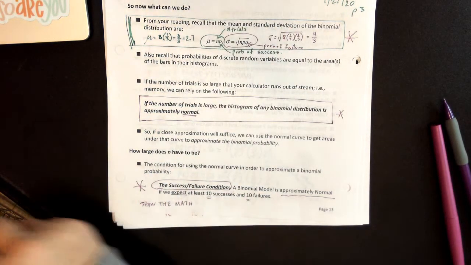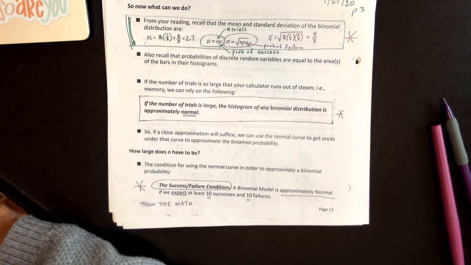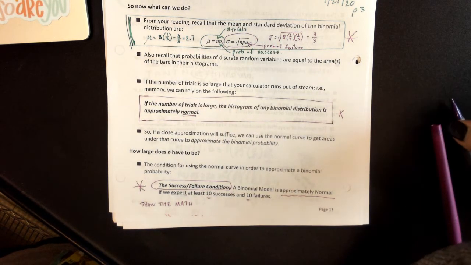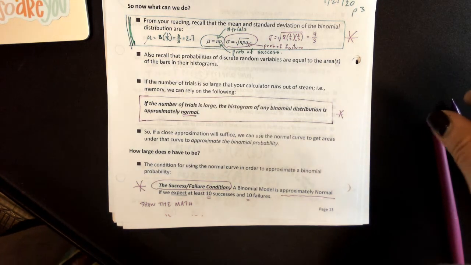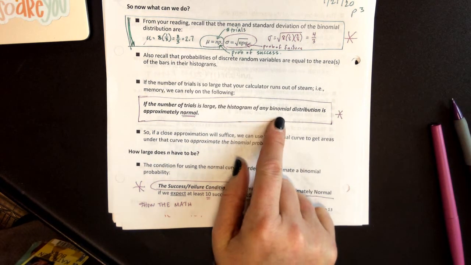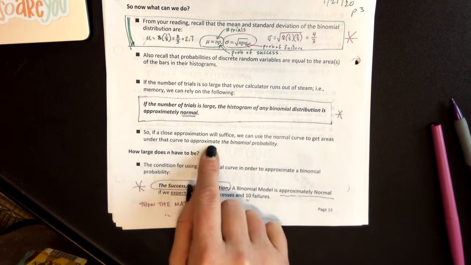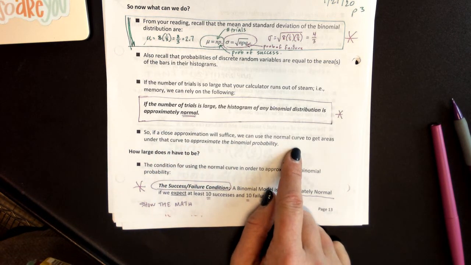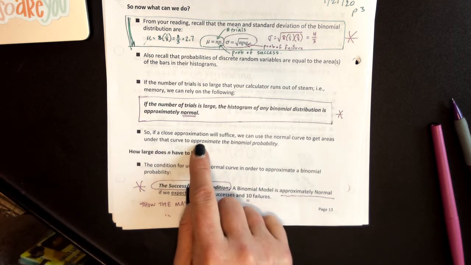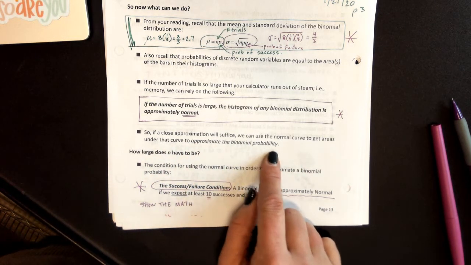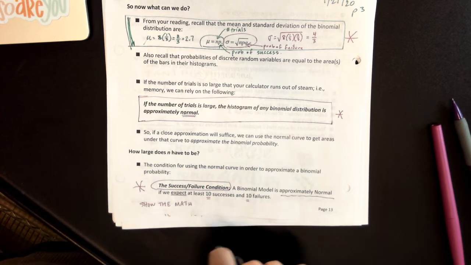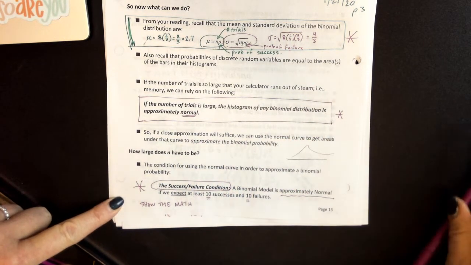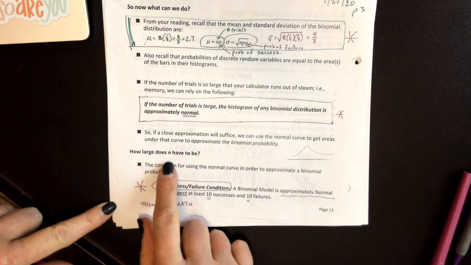X value is typically how many, like your winner, so to speak. Okay. All right. So if the number of trials is so large that your calculator runs out of steam or memory, we can rely on the histogram of any binomial distribution being normal. So if a close approximation will suffice, we can use the normal curve to get areas under that to approximate that binomial probability. That's why we're kind of getting back into that normal curve type of thing. All right, how large does n have to be?